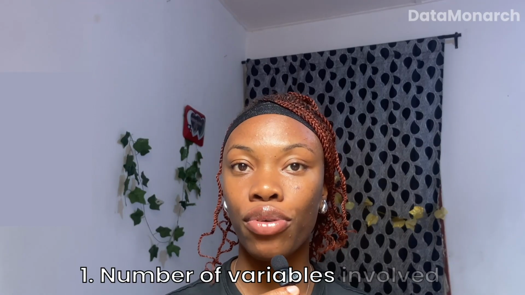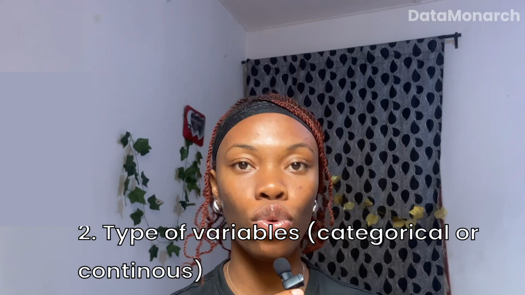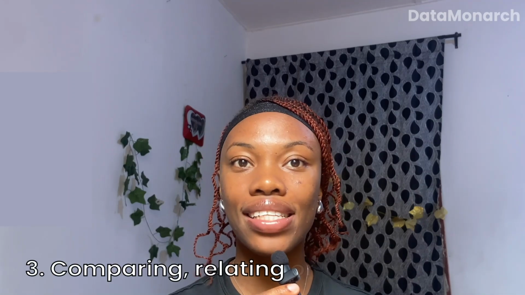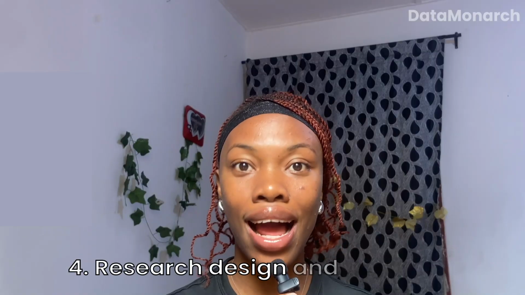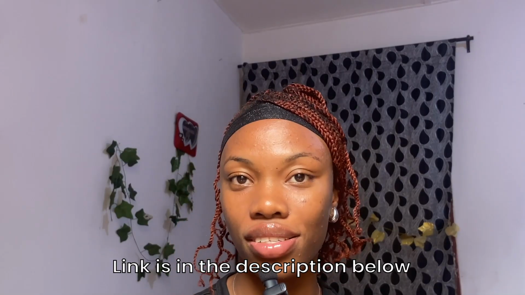The first one on the list is the number of variables involved. The second one is the type of variables, whether you are using a categorical variable or a continuous variable. Also, whether you are comparing, relating, or predicting the data. The next one is your research design and also your research questions. These are very important. The last but not the least is the number of groups involved in your data. So don't rely on the verb in your research objective alone, though the verb is still a very good starting point in choosing your final analysis.